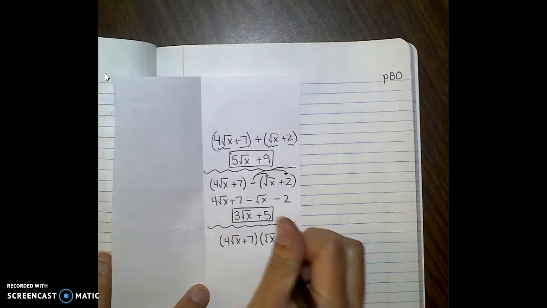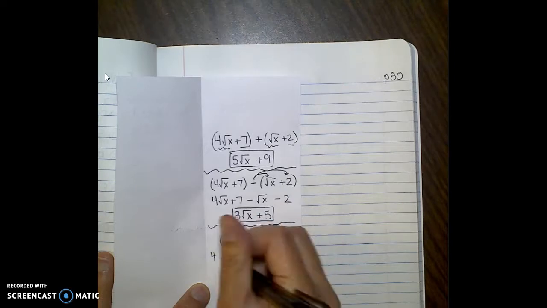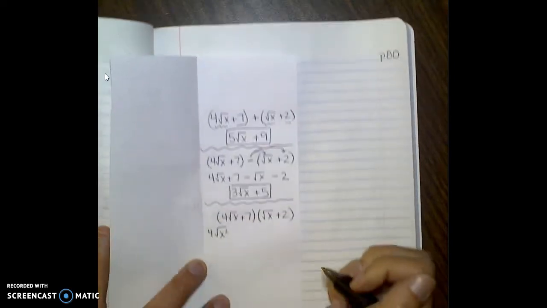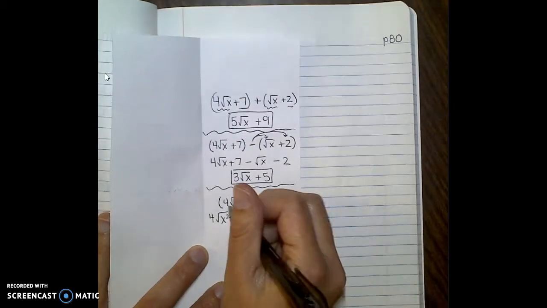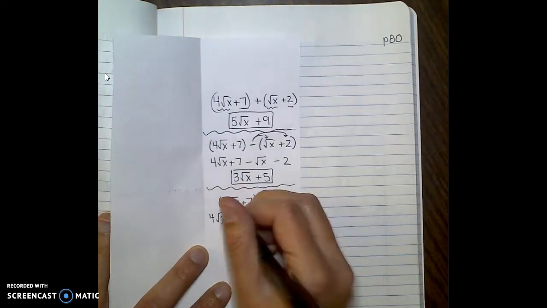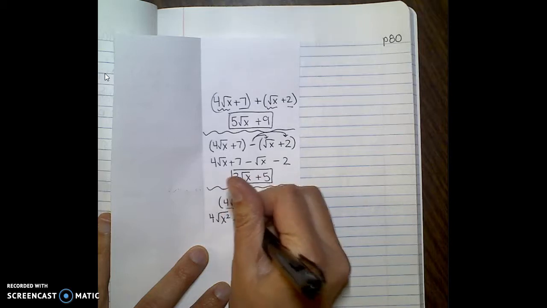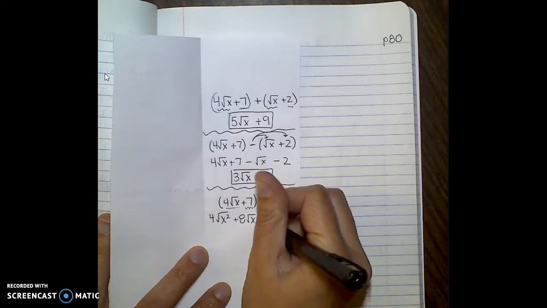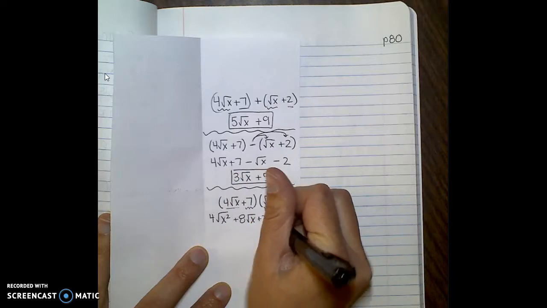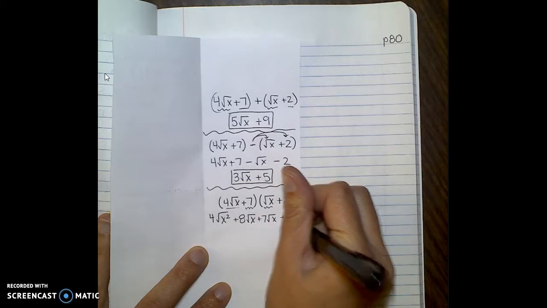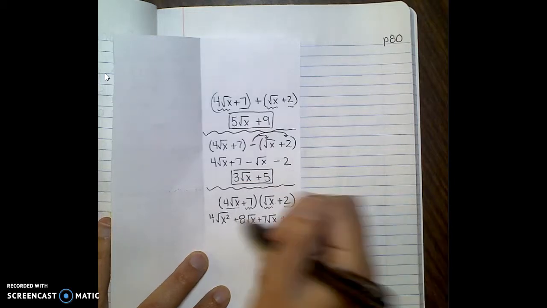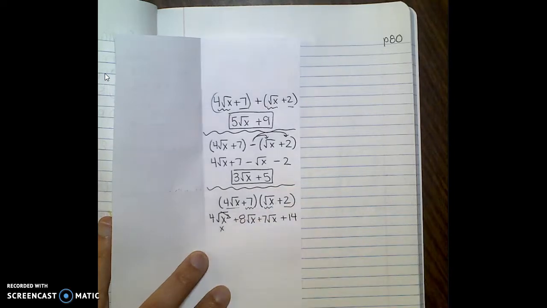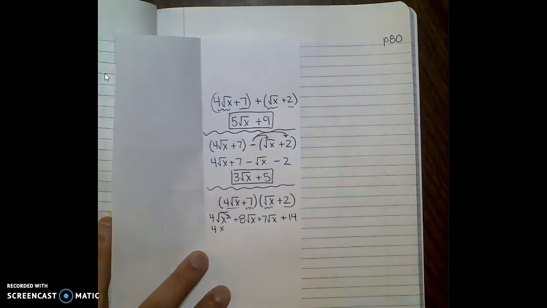So first times first would be 4 square root of x squared. I can multiply the x's inside. Outer would be 8 square root of x. Inner is 7 square root of x. And then last is 14. Now, the square root of x squared is just x, so that becomes 4x.